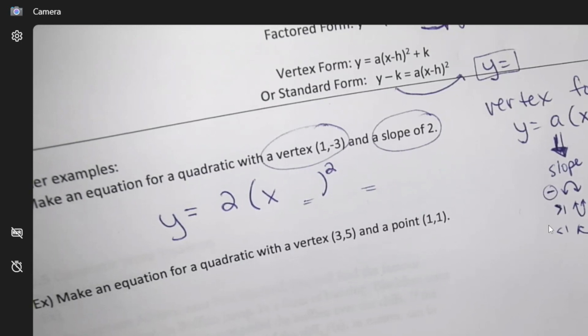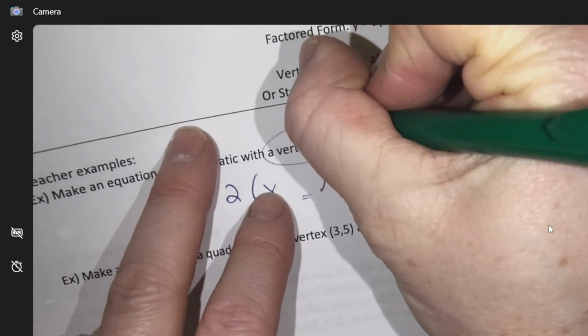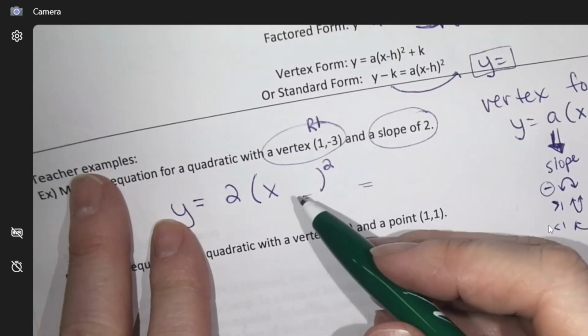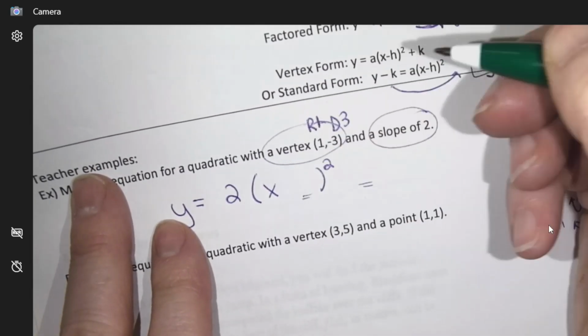So where is the vertex located? Well, this has moved it right 1, and this has moved it down 3.